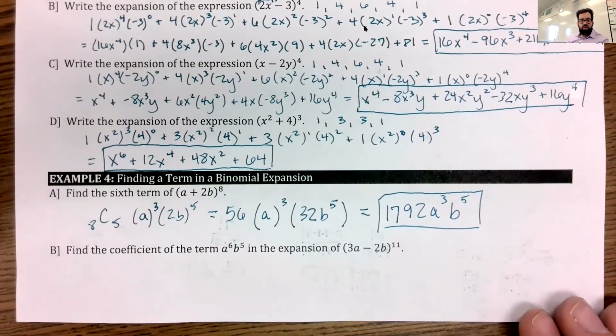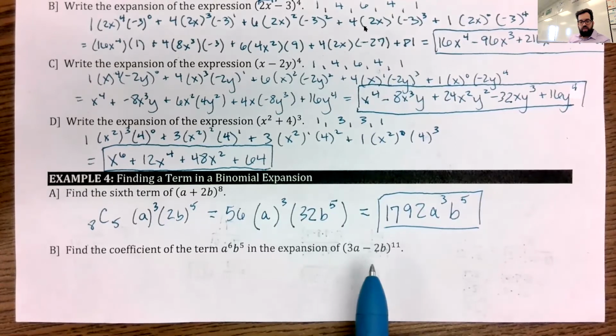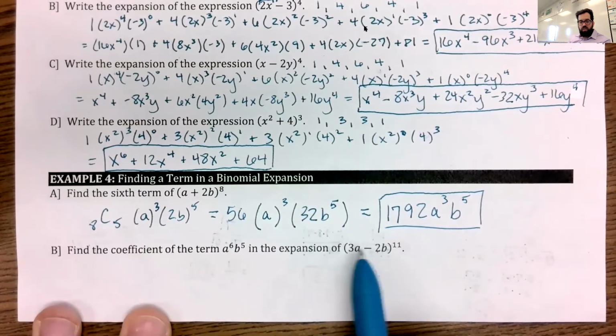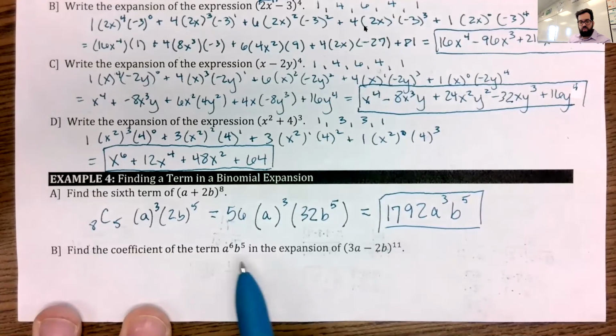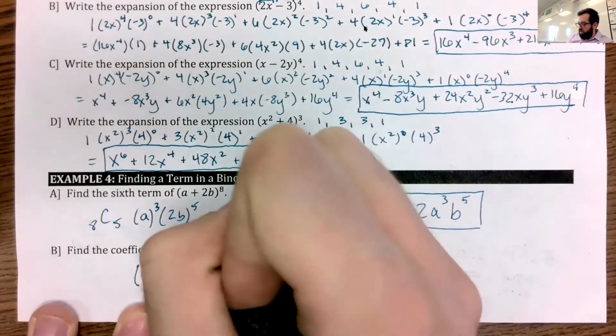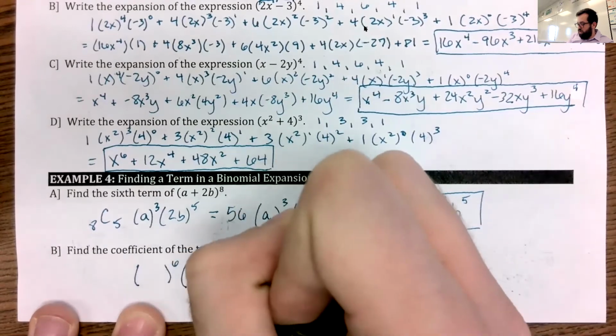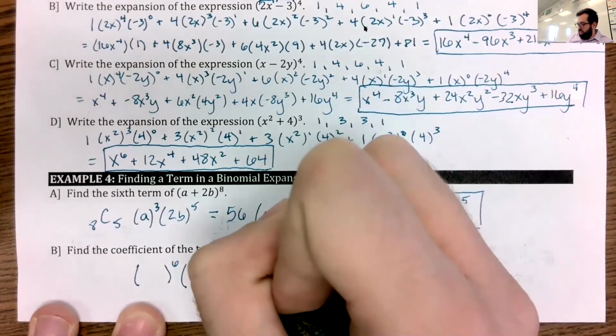You also might get a question like letter B. Find the coefficient of the term a to the sixth, b to the fifth in the expansion of 3a minus 2b to the 11th. All right, so in the original binomial, the a has an exponent of 1 and the b has an exponent of 1. So if we're going to have a to the sixth and b to the fifth, that's going to have to be the term that we're on. So the first part of the binomial is going to have to be to the sixth. The second part is going to have to be to the fifth.